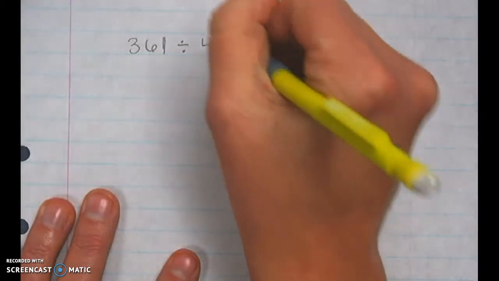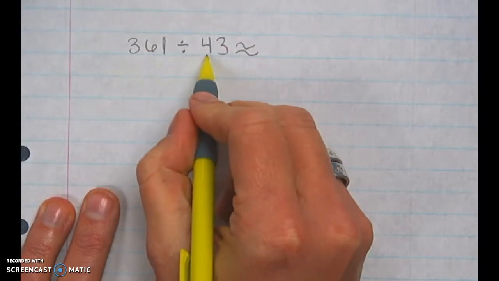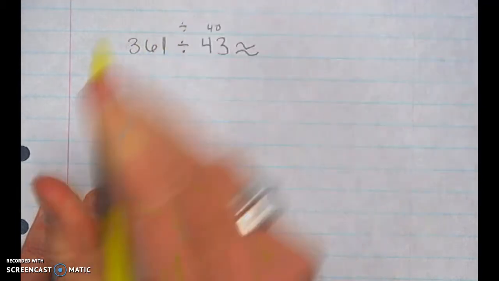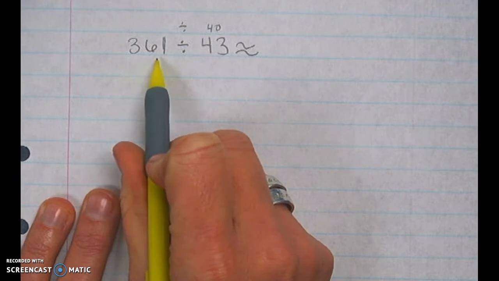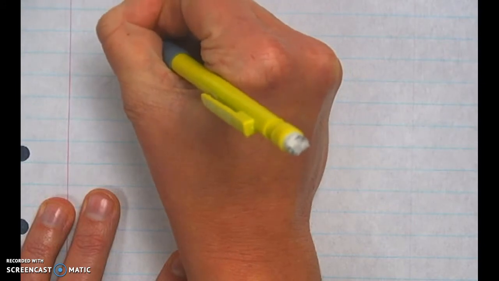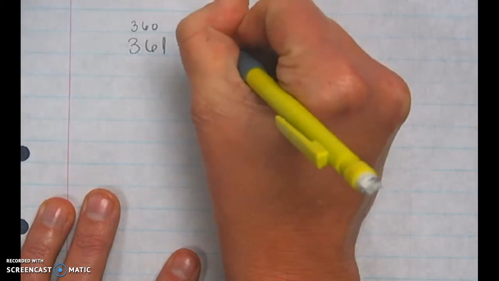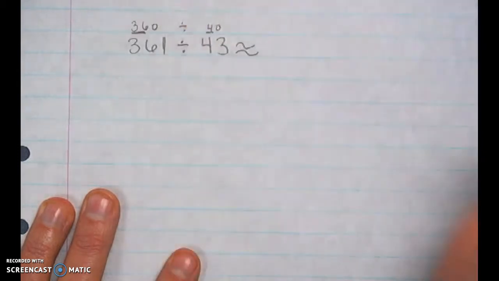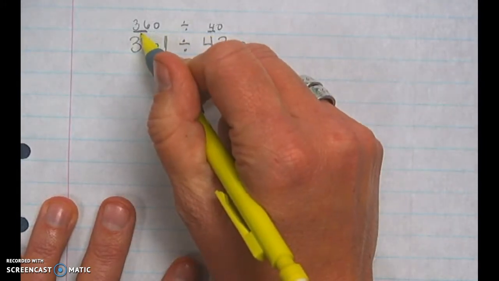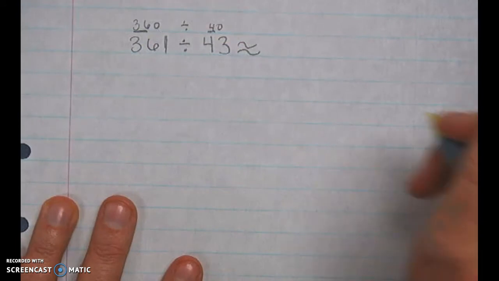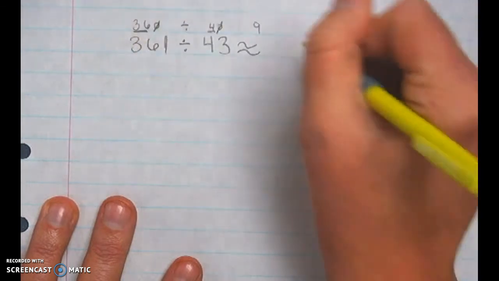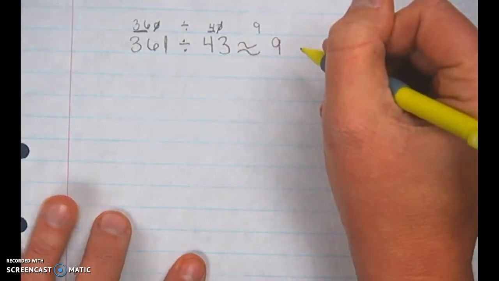All right. Well, let's see. We have 361 divided by 43. If I take 43 and make it 40, if I take 360, 400, no. Let's see, how about it goes into 360. I'm going to underline 4, underline 36. We have 4 goes into 36. How many times? 9 times. Use my canceling of zeros here, 1 here, and my answer is approximately 9.